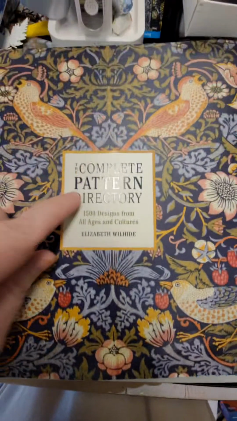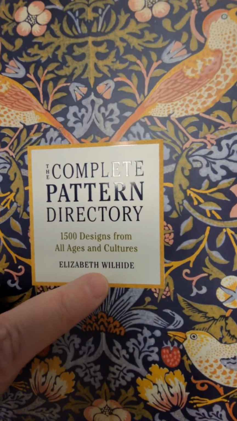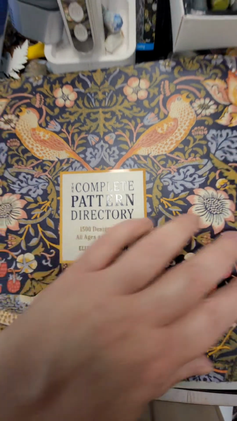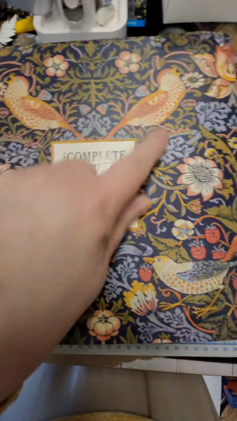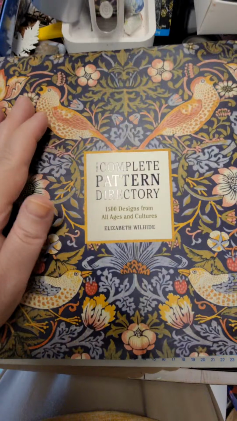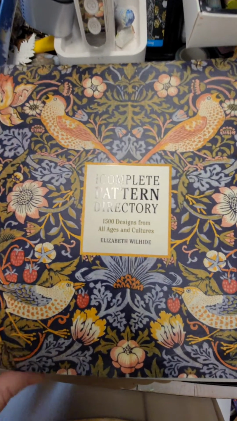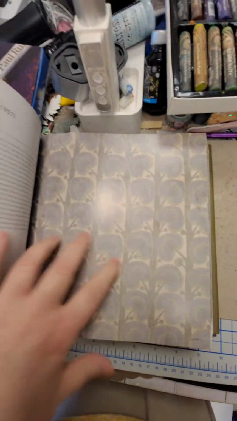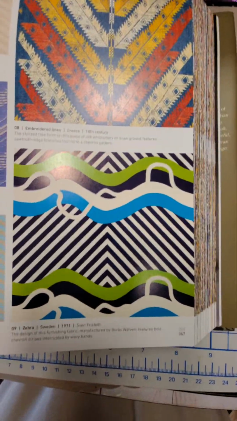But it is The Complete Pattern Directory by Elizabeth Wilhide, and over 1,500 designs from all ages and cultures. And it is really a special book. It's beautiful to look at. It's got like the William Morris cover on top. But yeah, I think that if you're looking for something inspirational, let's just flip. Let's go to another. Look at that.